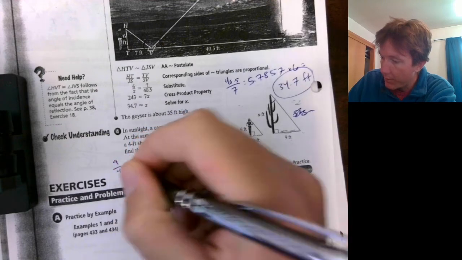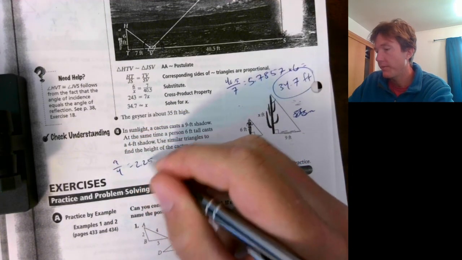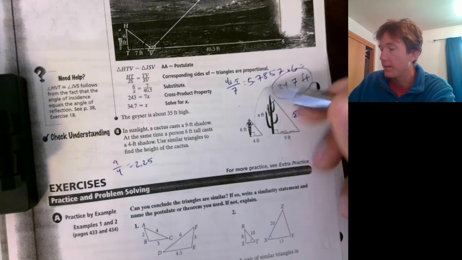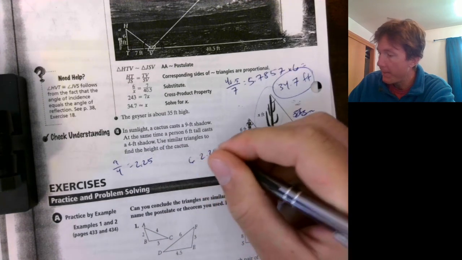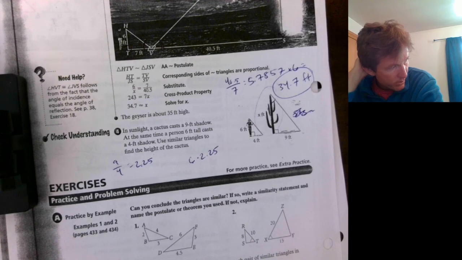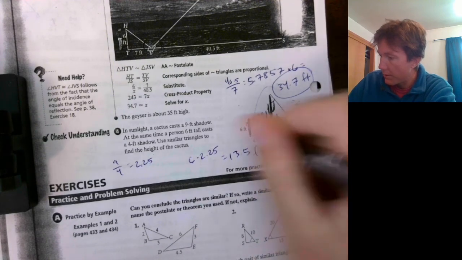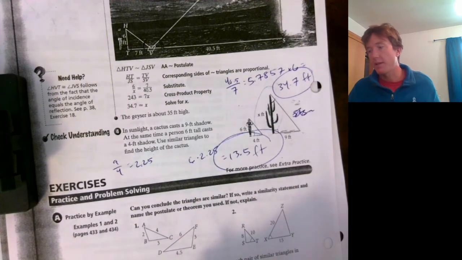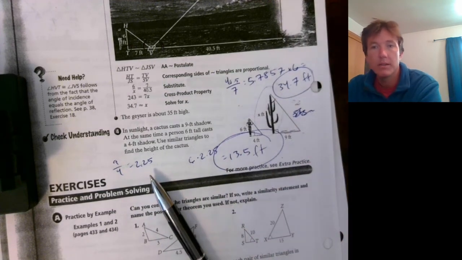So we can do the same way as up here, 9 divided by 4. That's going to be 2.25. So that means that the cactus is 2.25 times bigger than the person. So that's going to be 13.5 feet. 13.5 feet tall. That's how tall the cactus is. Okay.